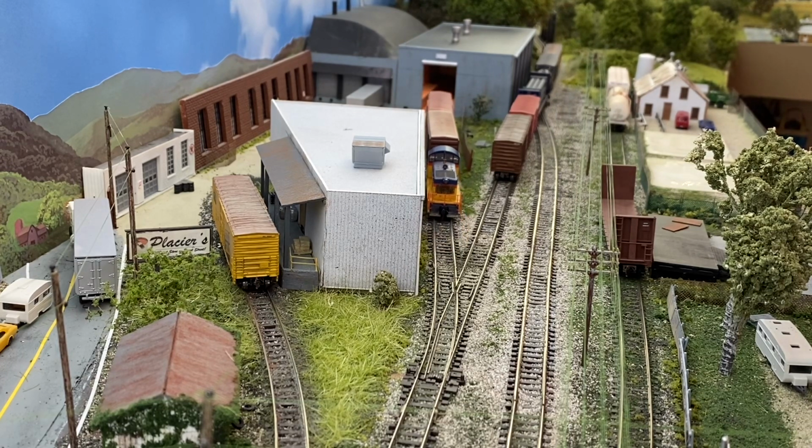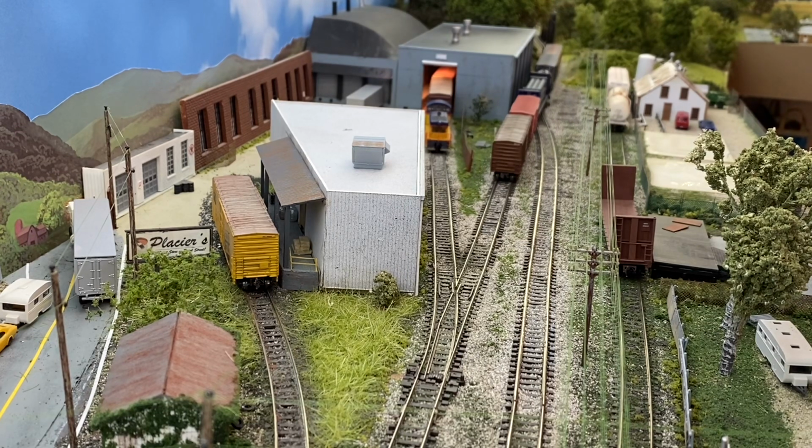So just going to try to slowly push these in. Stopped it a little bit too soon, so I had to start up again, and then it went too far underneath to uncouple it. So just got to get used to this locomotive again.